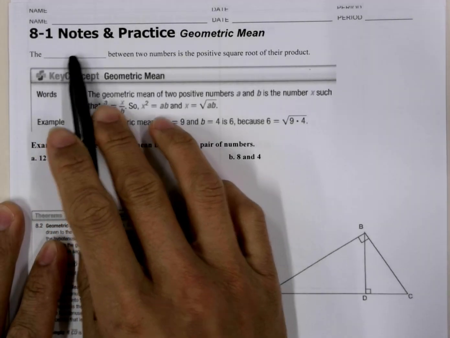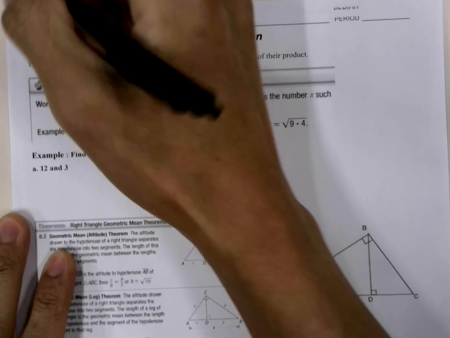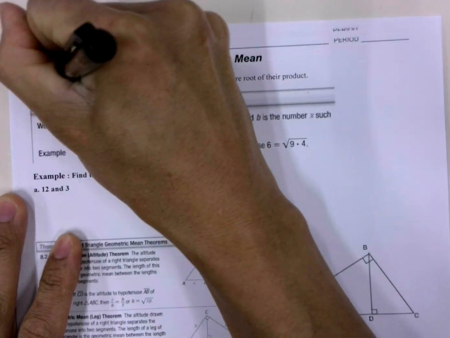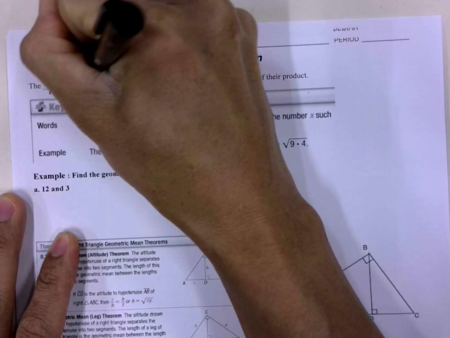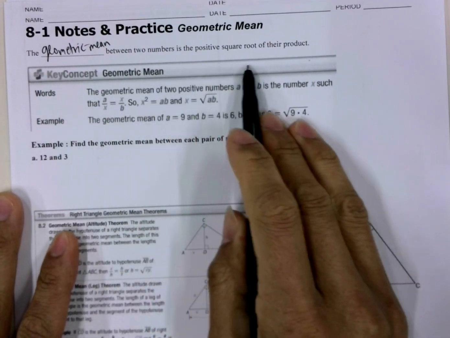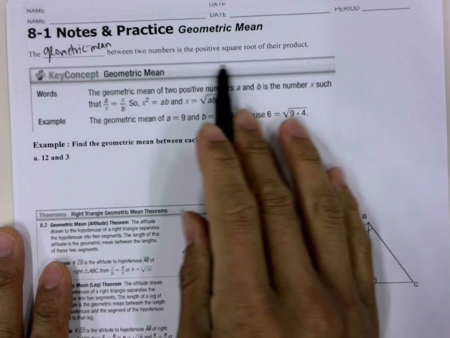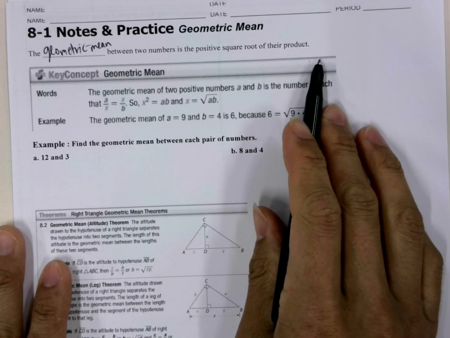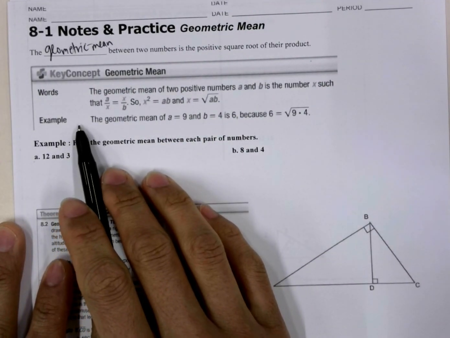So in 8.1, we're talking about the geometric mean, and the geometric mean between two numbers is the positive square root of their product. So what does that mean?